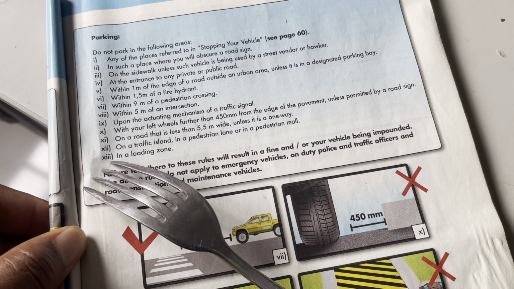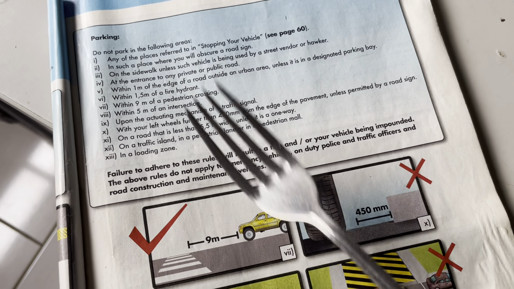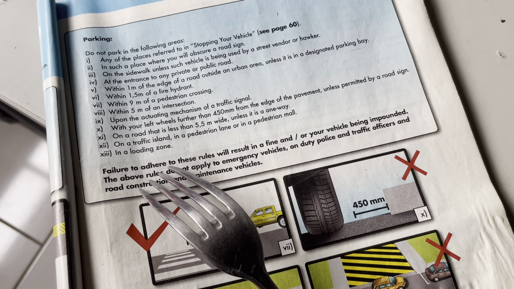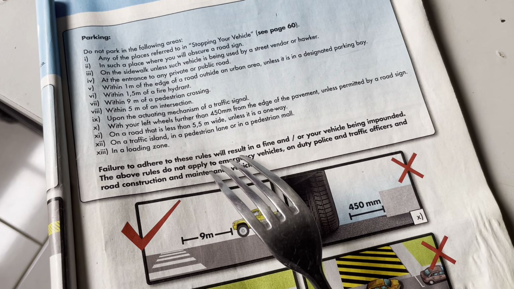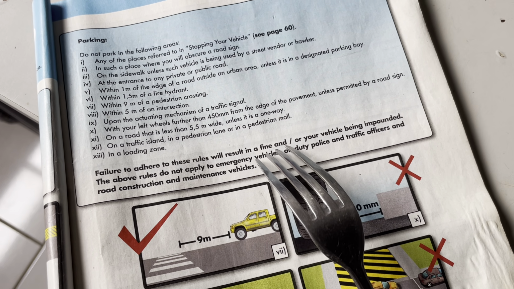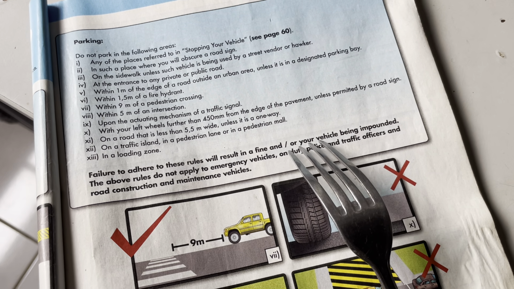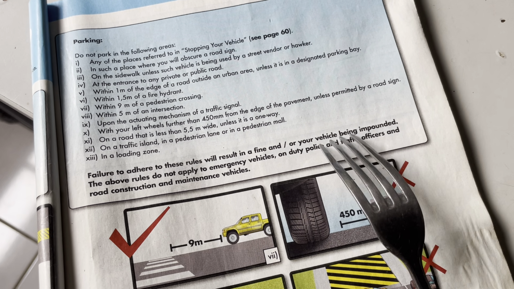Not allowed to stop your vehicle in a loading zone. Now, you must know this. You see it's written in bold. Failure to adhere to these rules will result in a fine, and or your vehicle being impounded.